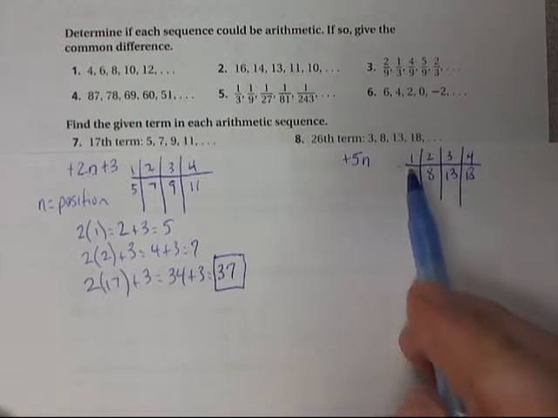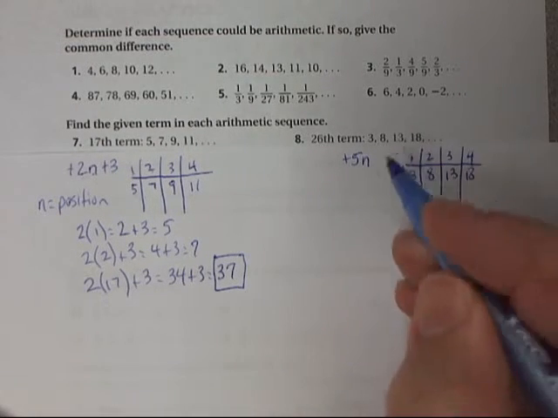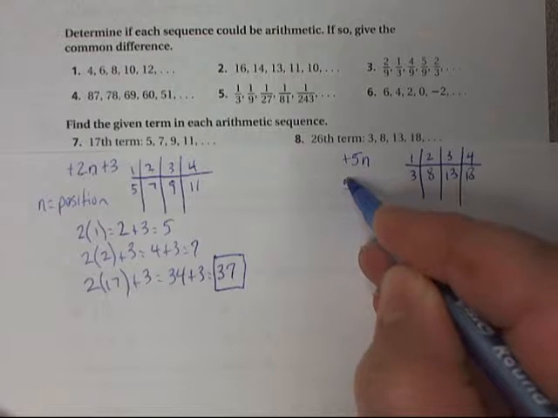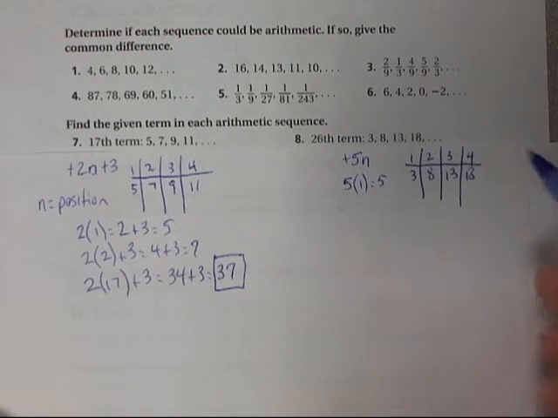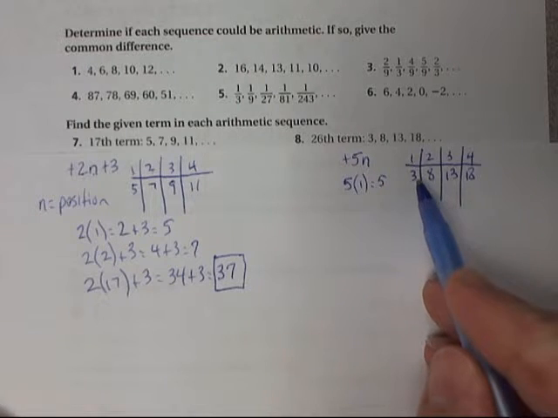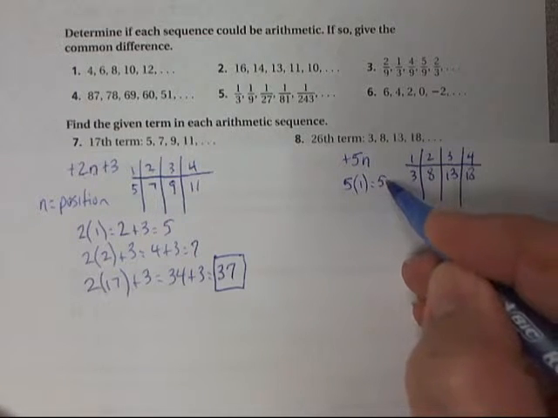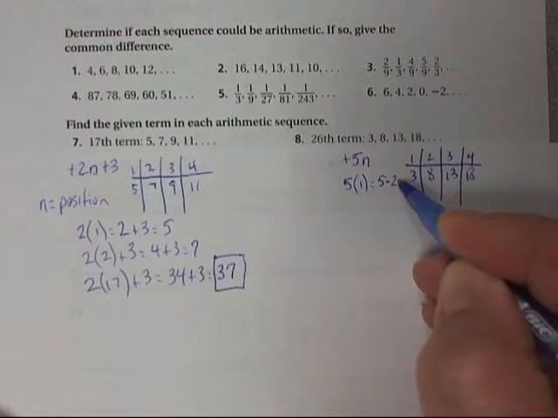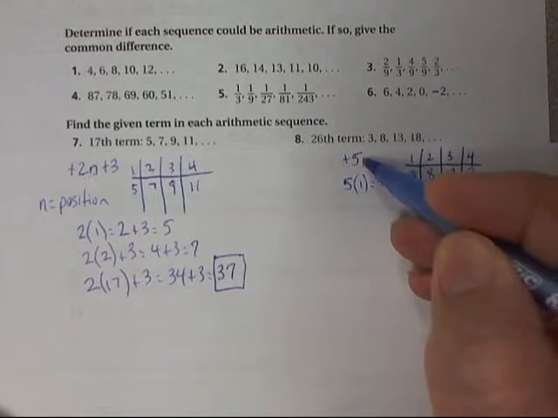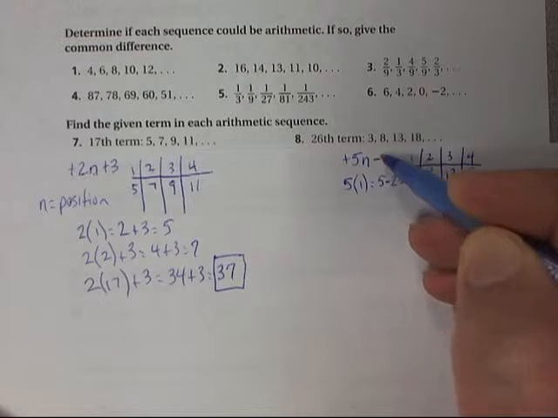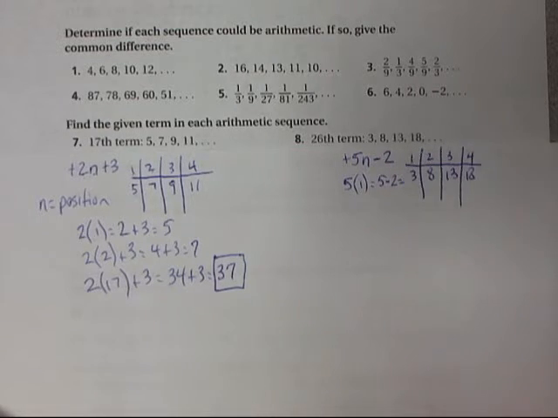So let's test our rule. Let's plug in position 1 for n. So we have 5 times 1 equals 5, but we don't want 5 for position 1. We want 3. So we need to subtract 2 from our rule to get 3. So let's modify our rule from 5 times n to 5 times n minus 2.